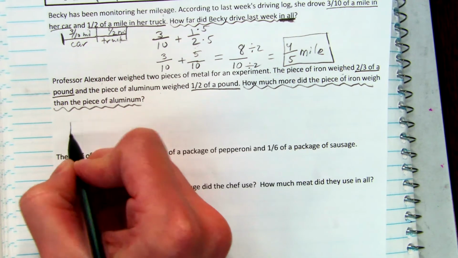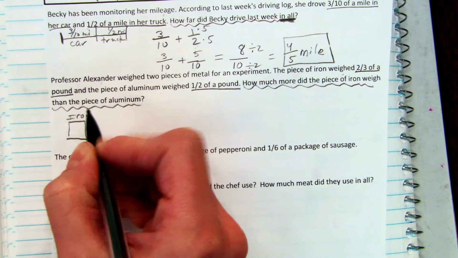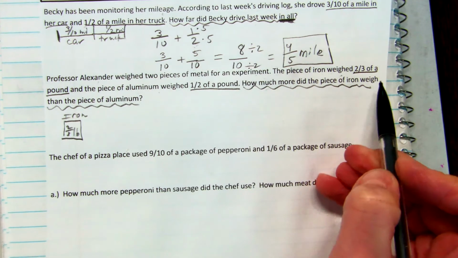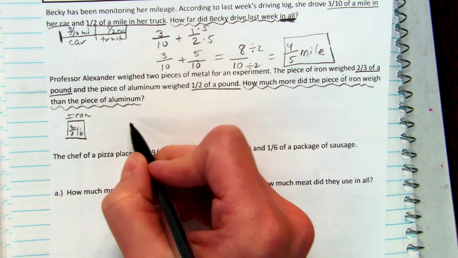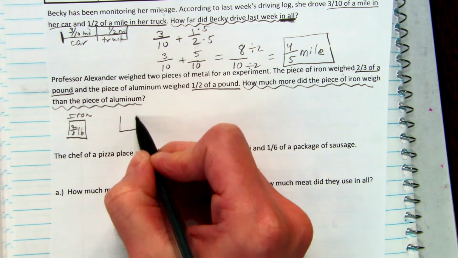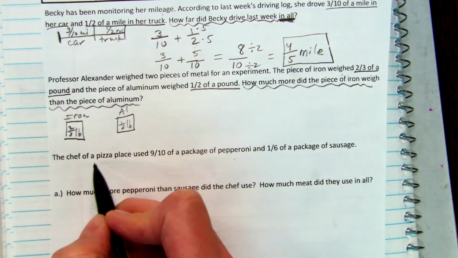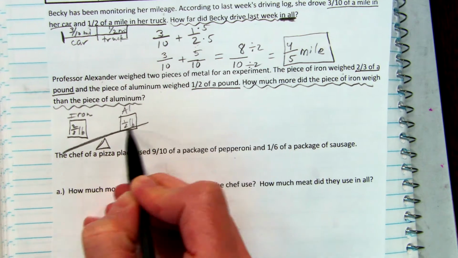I'm going to draw just a little box to represent the iron. I'm going to write iron, and I'm going to put 2/3 of a pound on that. And then the aluminum weighed 1/2 of a pound. Okay? So aluminum is 1/2 a pound. You can kind of imagine we were putting this on a balance scale. It would look like this, right?